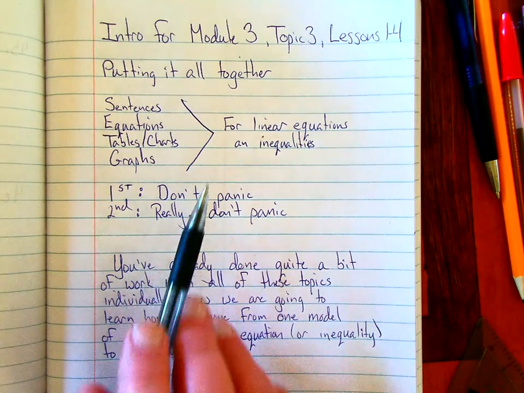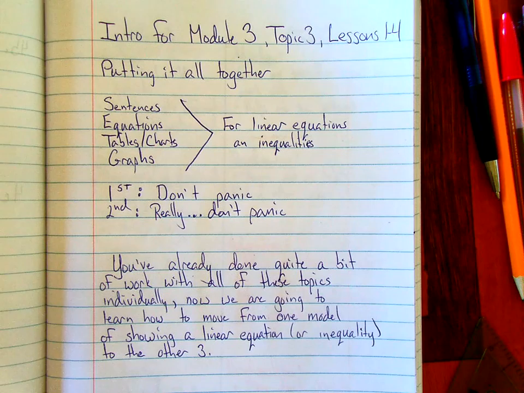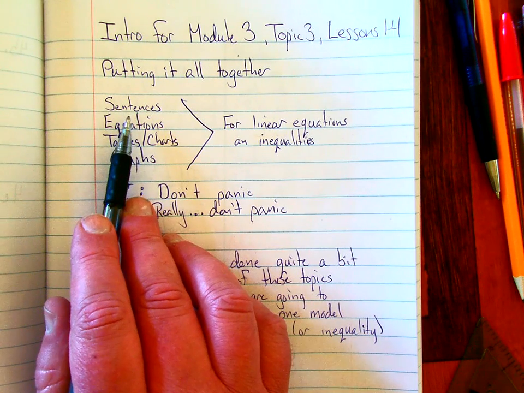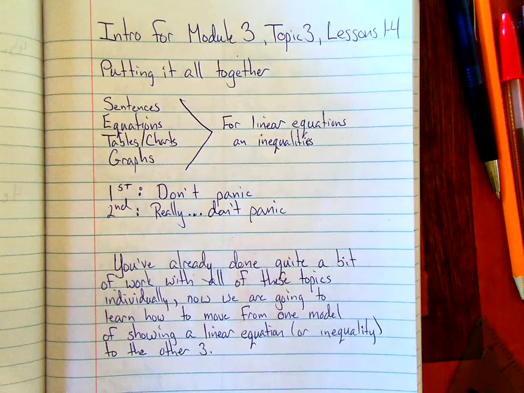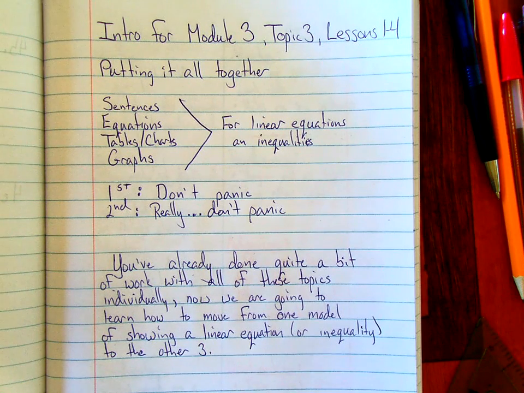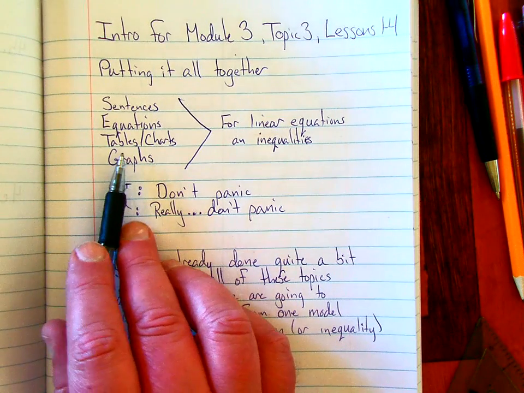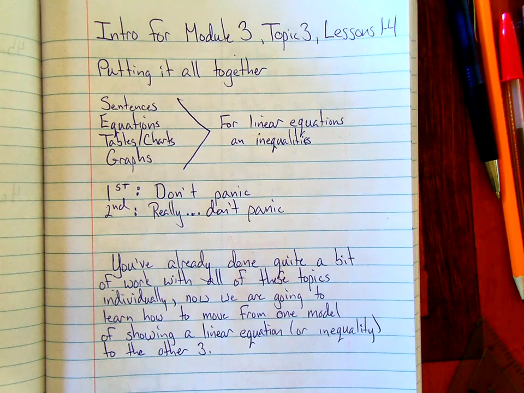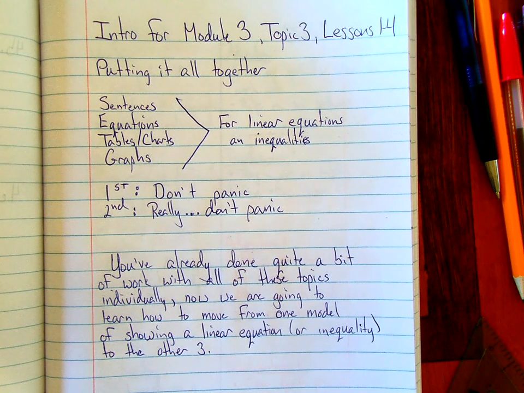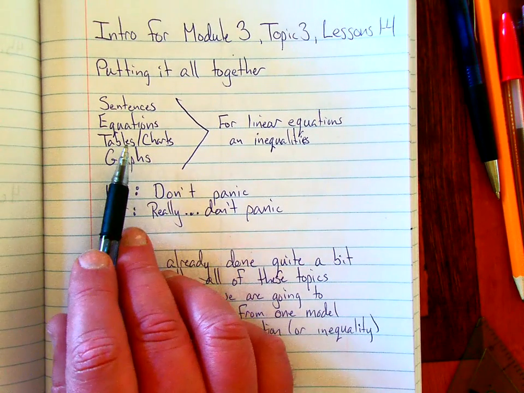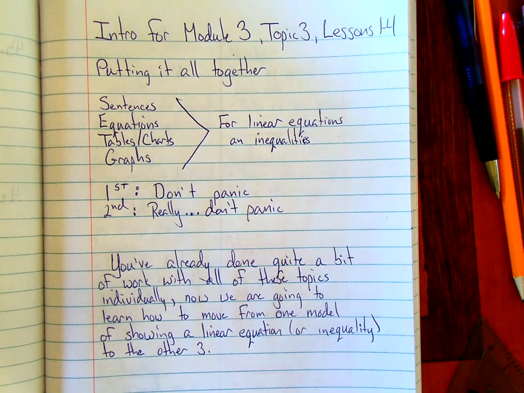We're going to be focusing on linear equations. So a linear equation is the equation of a line. It is in two dimensions. It has an x-axis and a y-axis. We're going to be focusing on sentences. Sentences are just problems, word problems or sentences. Equations. Those are going to be in the form y equals mx plus b. Again, don't panic. We're going to be focused on tables and charts and the data they display. And we're going to be focused on graphs as well. And again, working between any of these four, if you're given one, can you produce the other three?